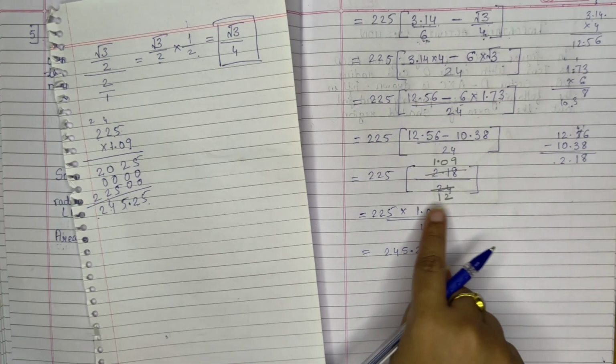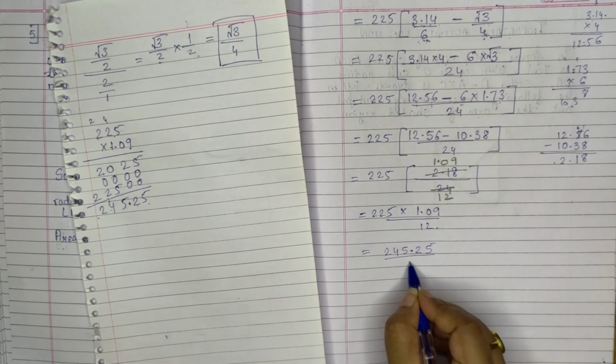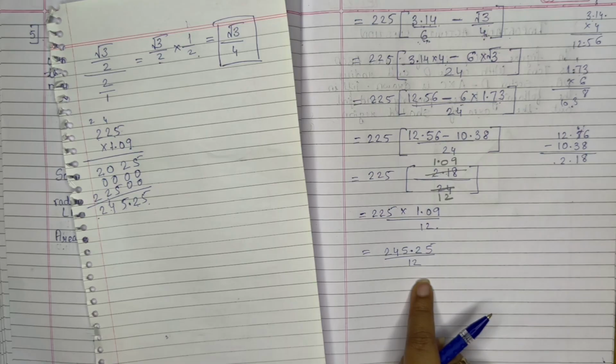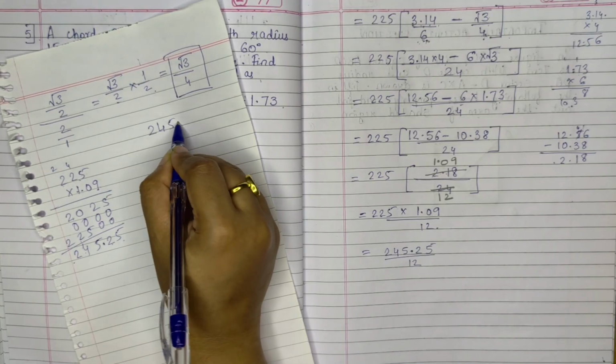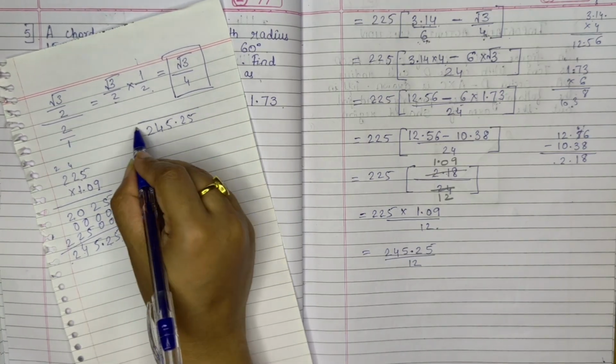Okay, put a point after 2 digits. Now what is left? 12 is left in the denominator's place, so we will have to divide it. Understood? 12 is left, so we have to divide it. So we will divide it by 12.